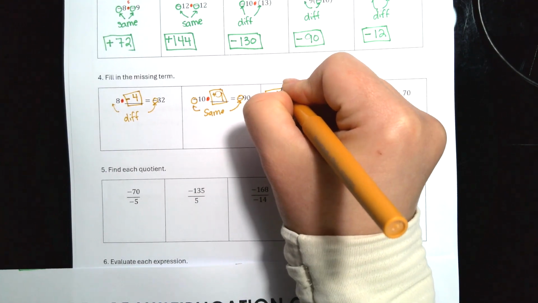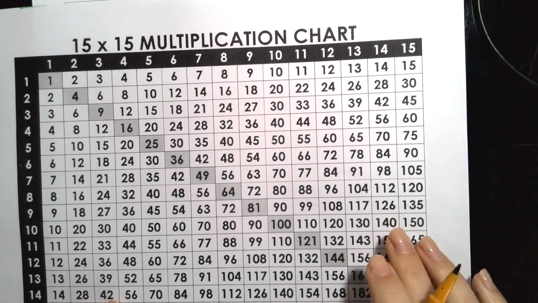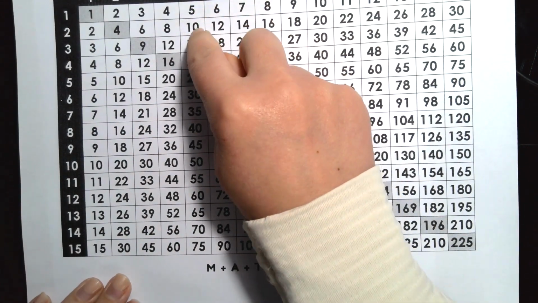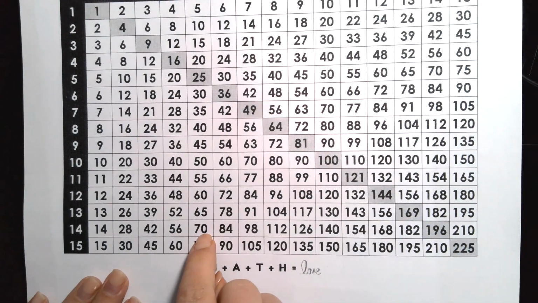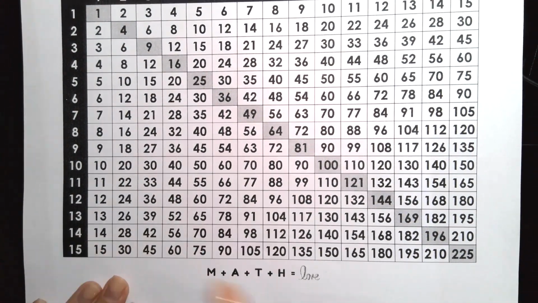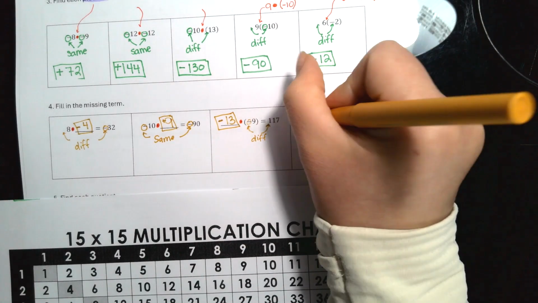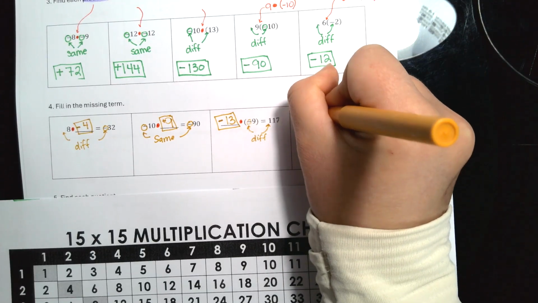-13. And again, 5 and 70. So 5, and we're looking for 70. Yes, all the way down at the bottom. 14 is what I'm going to be writing down. -14. Okay.